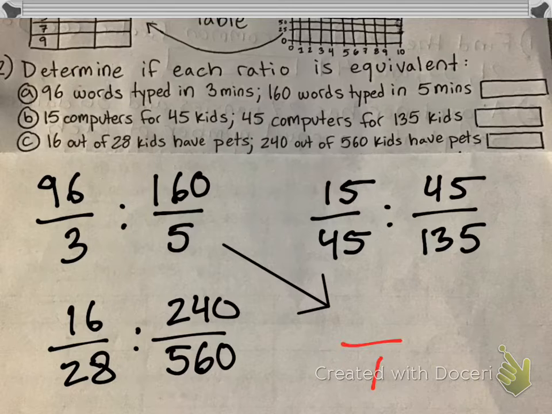What's 96 divided by 3? What's 96 divided by 3, Daniel? You forgot? What's 96 divided by 3, Trey? 36. Not 30. Yes, 32. What is 160 divided by 5? What's 160 divided by 5? Does anybody know? What do we think, Trey? 32. 32. So, is this first one, are they equivalent? Yes. So the first one is equivalent.